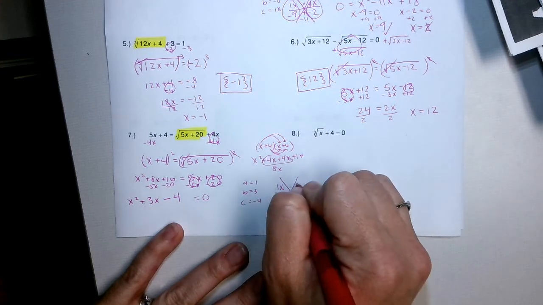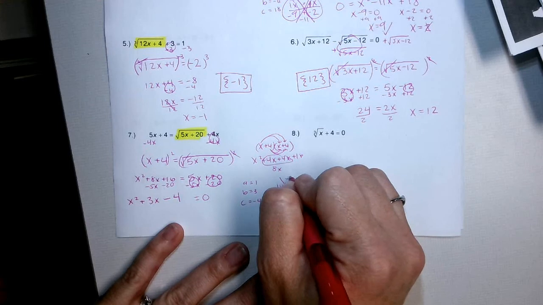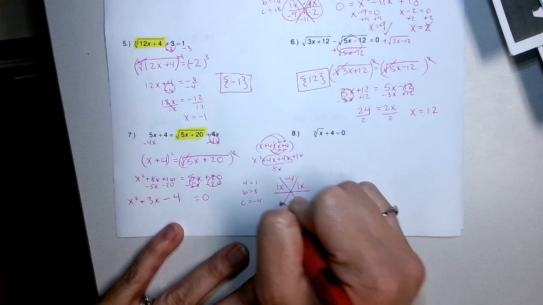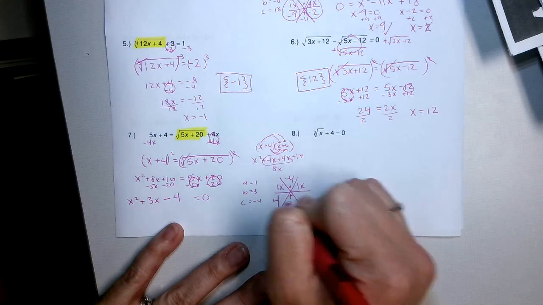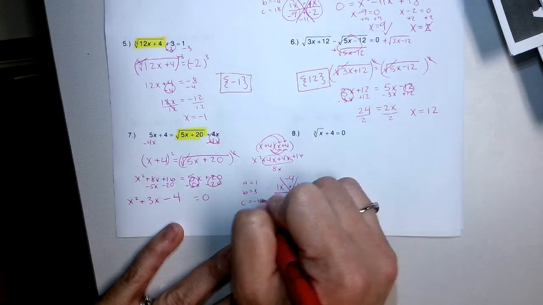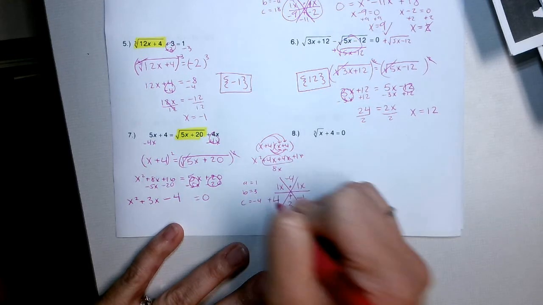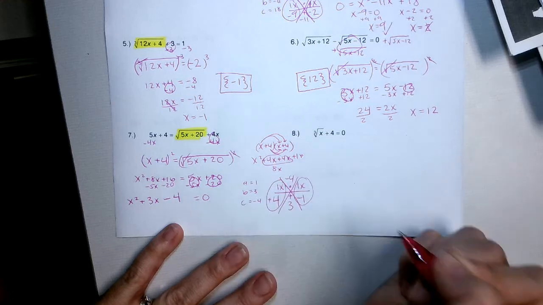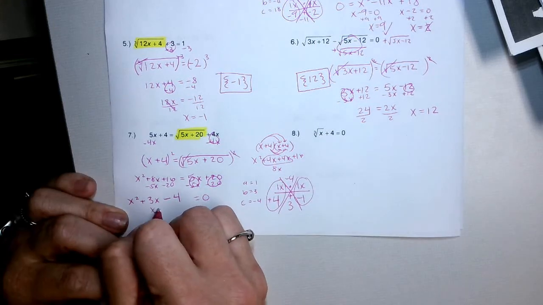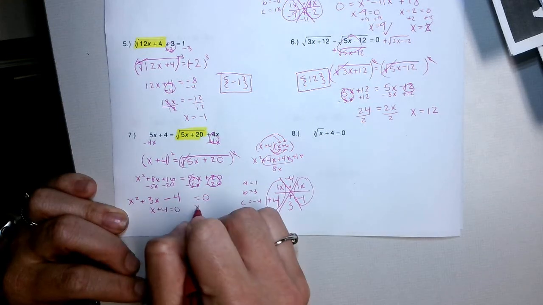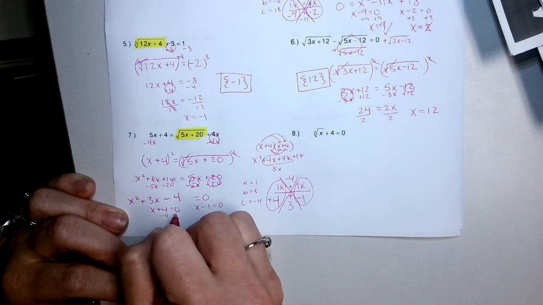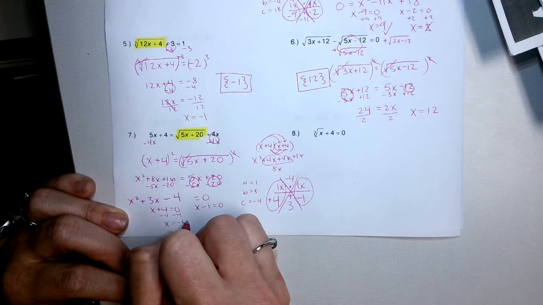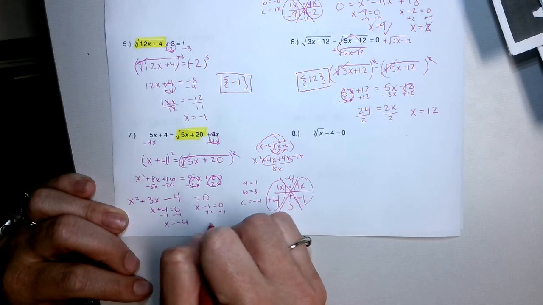So a is 1. 1 times negative 4 is negative 4. B is 3. What multiplies to give me negative 4 but adds to give me 3? It's going to be positive 4 and negative 1. So I have x plus 4 equals 0 and x minus 1 equals 0. Subtract 4, I get x equals negative 4. Add 1, and I get x equals 1.